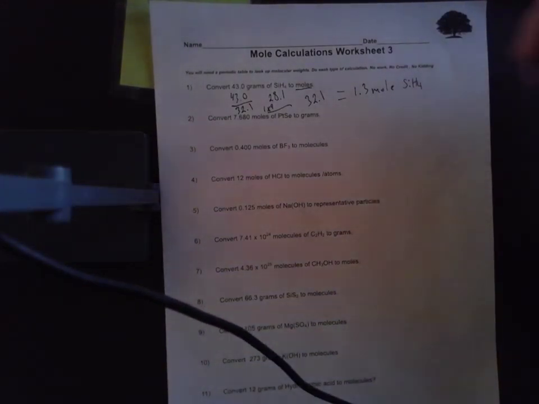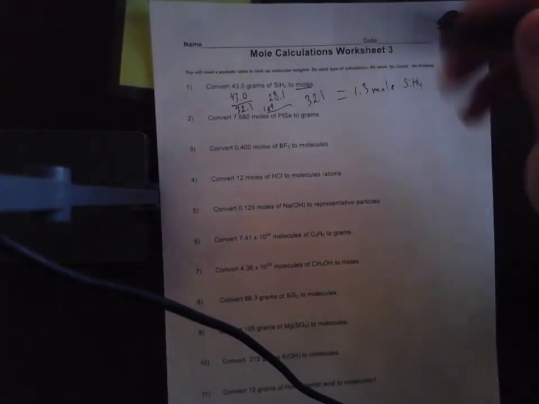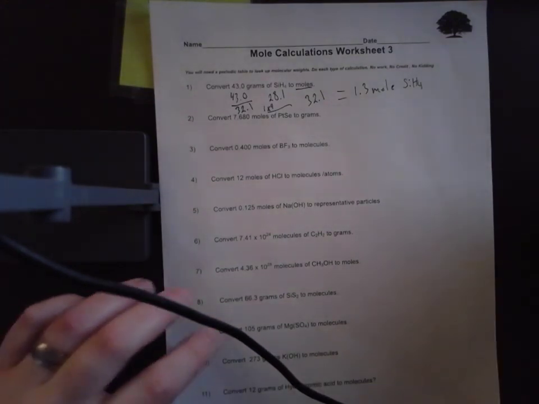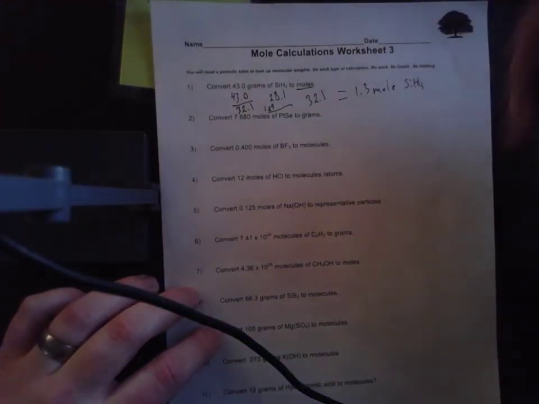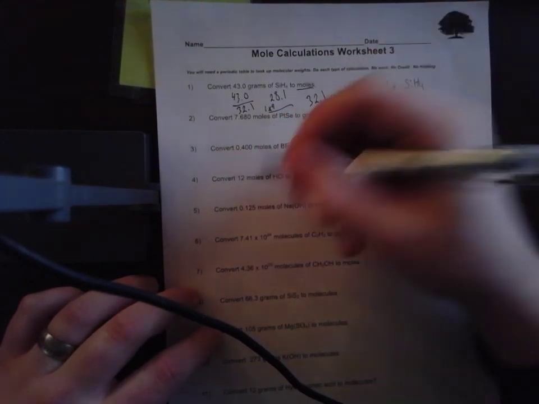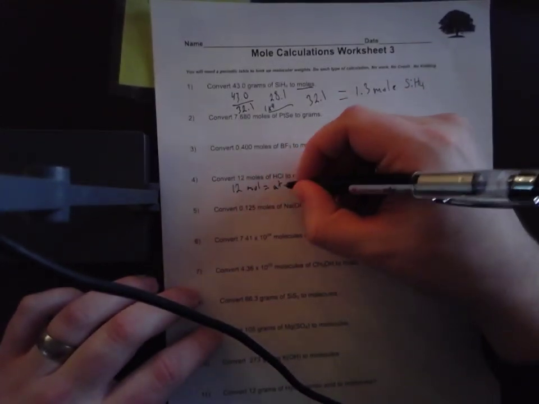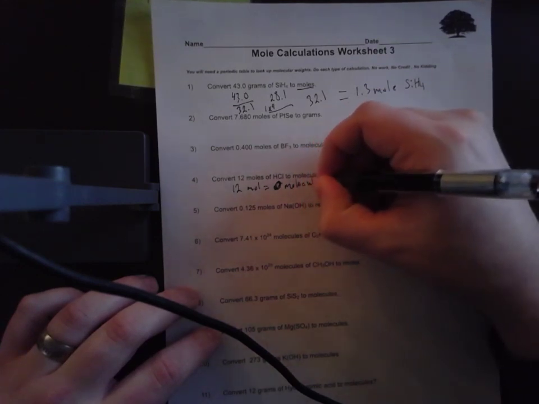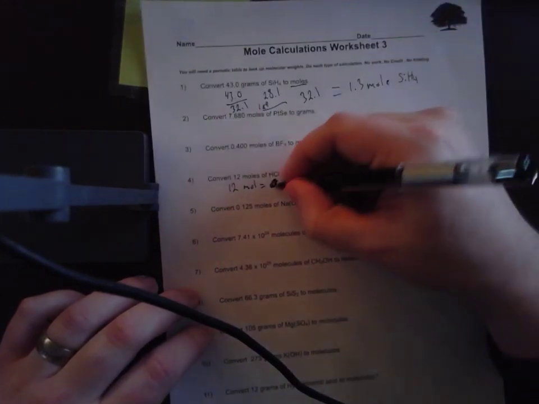All right, we have done moles to mass and mass to moles, so let's go with something new. Would you rather do moles to particles, or would you rather do volume? Both? One of each? All right, so let's go with HCl, hydrochloric acid. We have 12 moles, 2 atoms, which is molecules in this case. We're just trying to figure out what that number is.